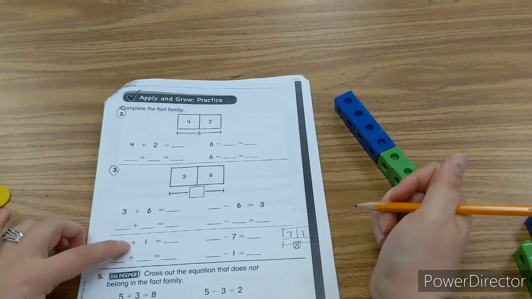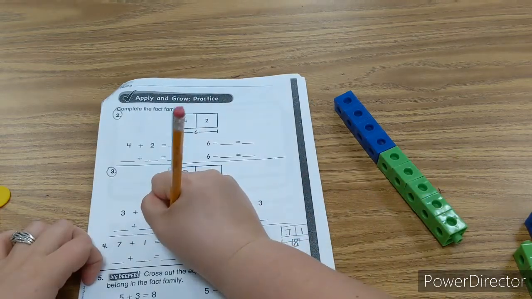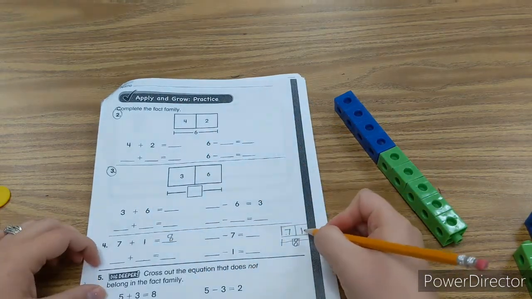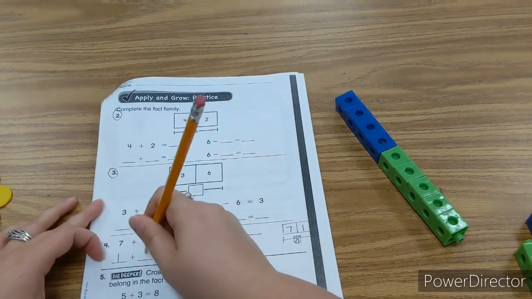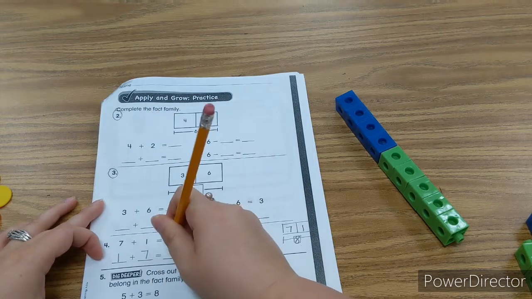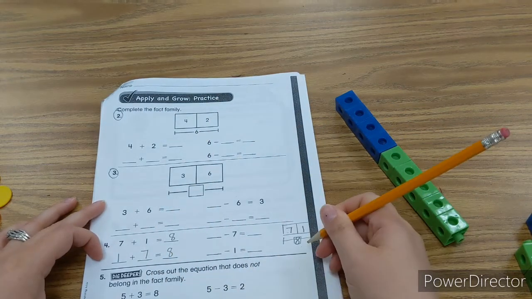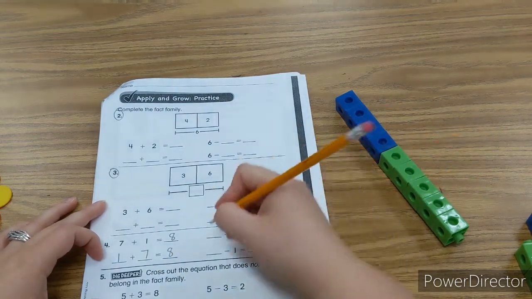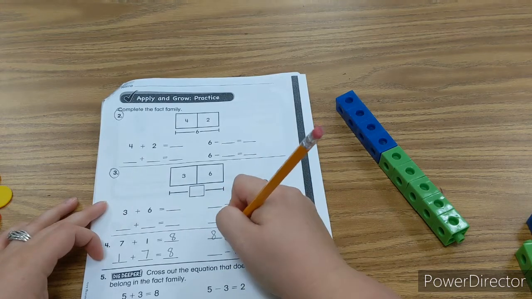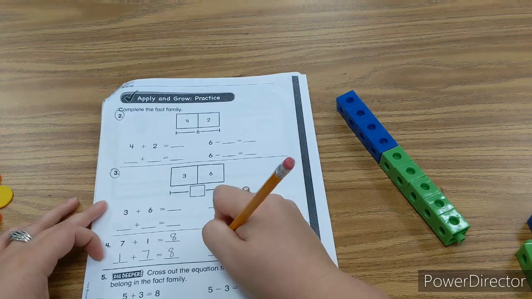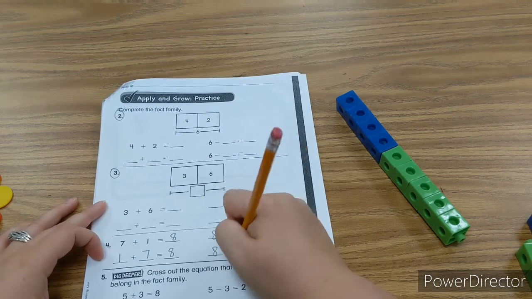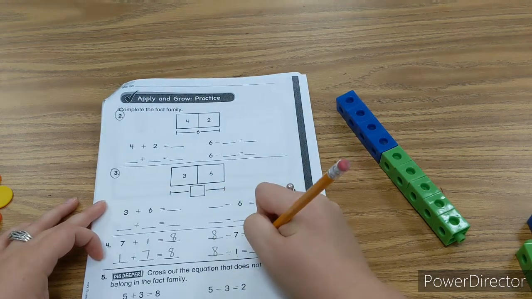All right, so 7 plus 1 is 8. Now we know 1 plus 7 is 8. We just switch our addends. 1 plus 7 is 8. And then we need to do our whole minus the part. So our whole 8 minus 7 equals 1. And our whole of 8 minus 1 equals 7.